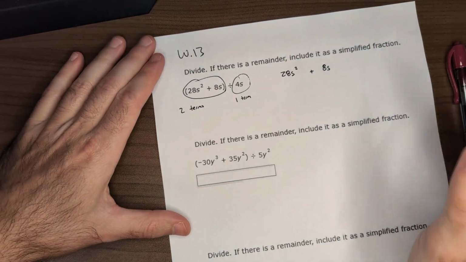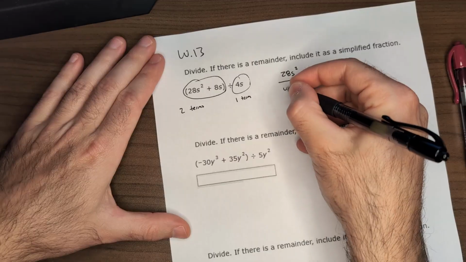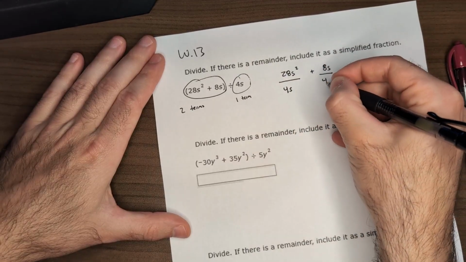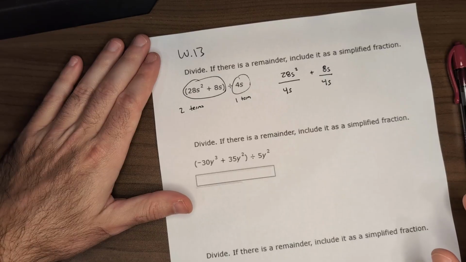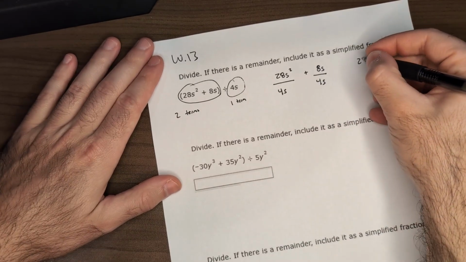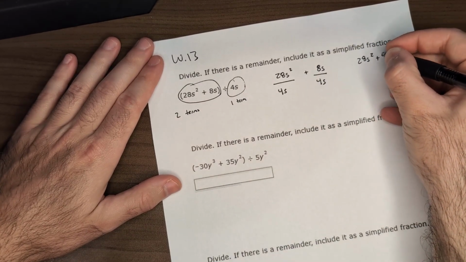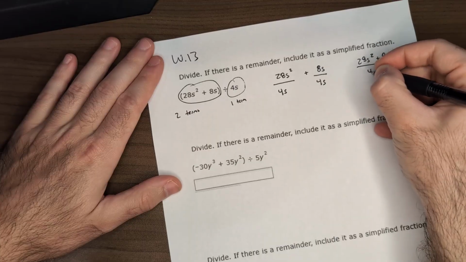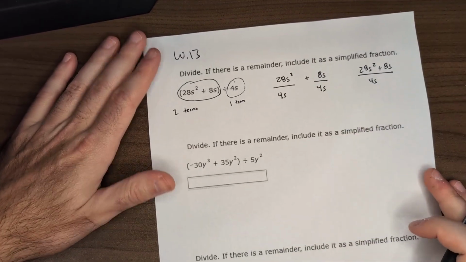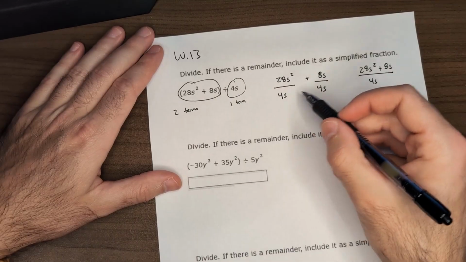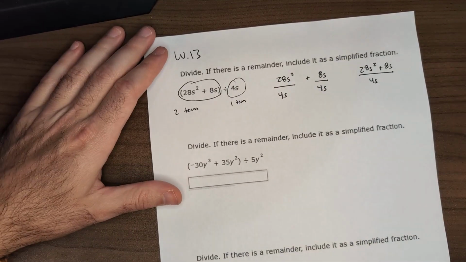The way that we do these is we're just going to put each term separately over 4s. This is exactly the same as 28s to the power 2 plus 8s over 4s. You can separate out the numerators, the top numbers, as long as you keep the denominator underneath both of them.